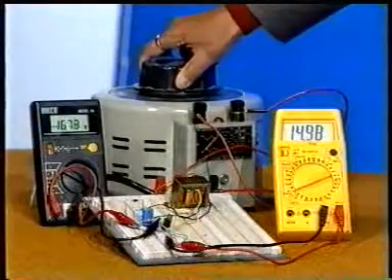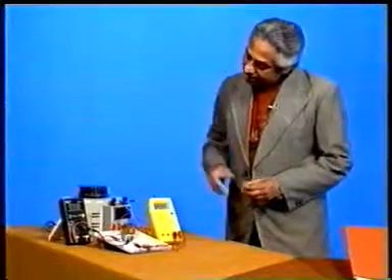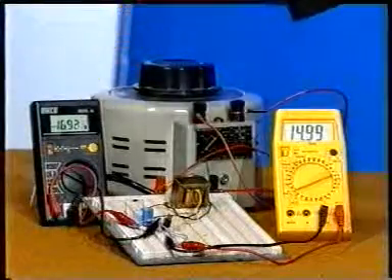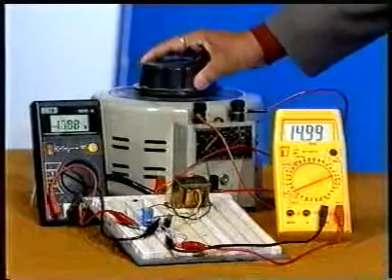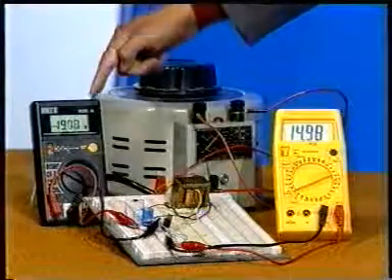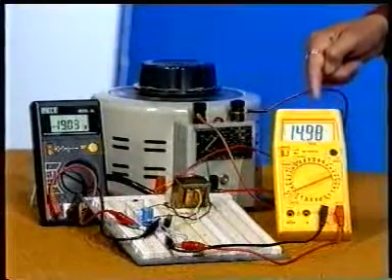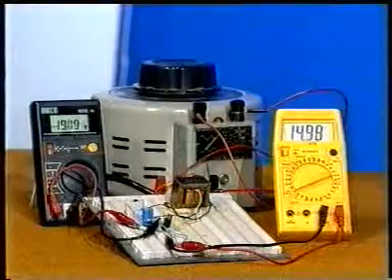Here when I give a 230 volt supply to it, the input is 16.93 volts DC and the output is 14.98. If I still increase it, you see the input is changing there, but the output of the voltage regulator is not changing. Now what does it mean? This shows that it is a regulated power supply and there is no change in its output even if you change the input. Okay. Now the next component we are going to discuss is the 7 segment display.